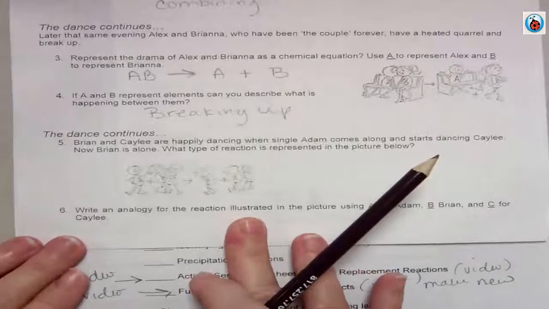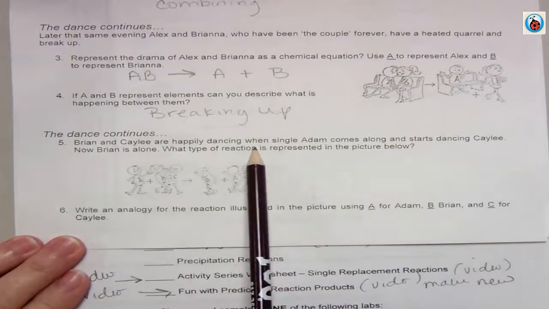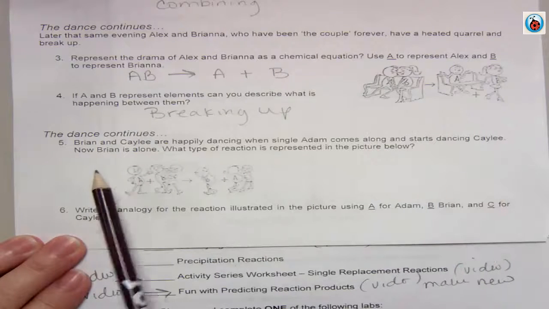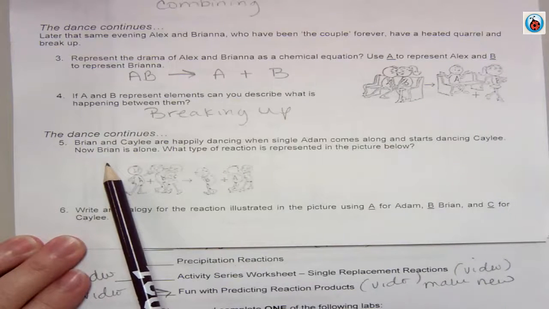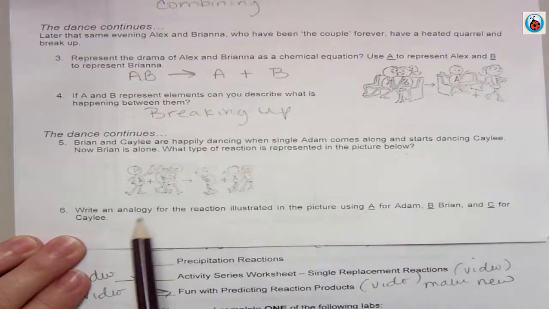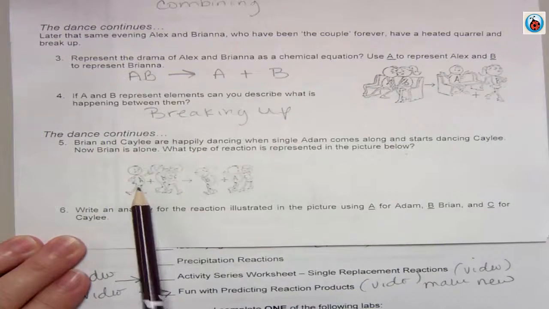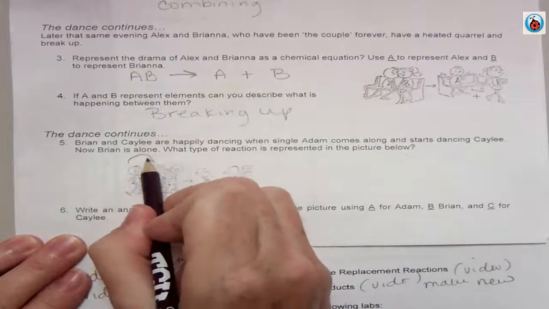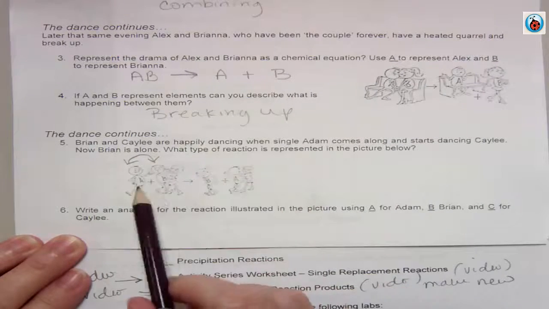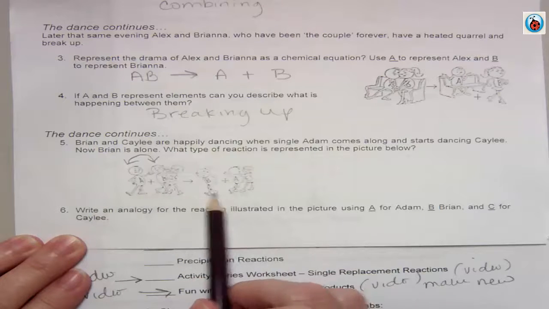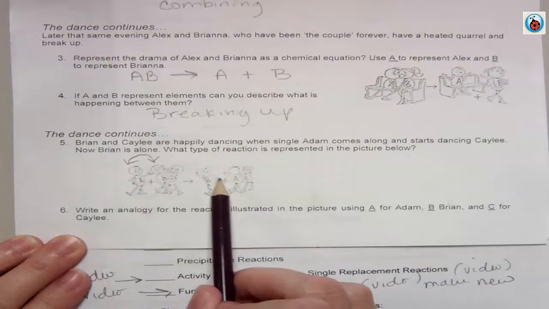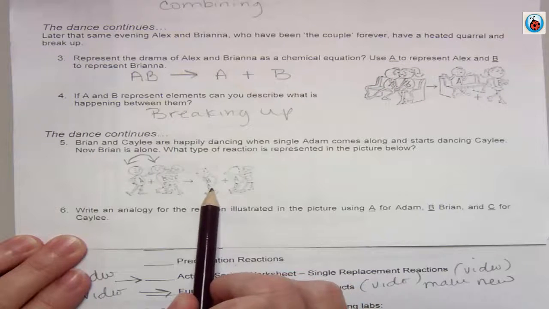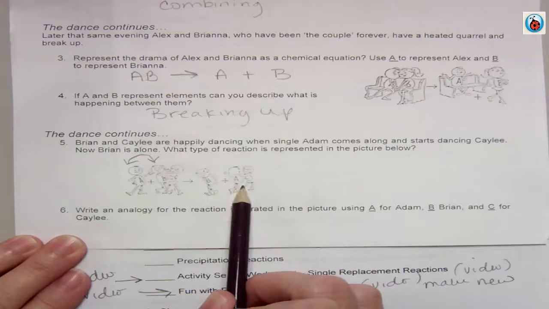All right, let's look at the next one. The dance continues. Brian and Kaylee are happily dancing when single Adam comes along and starts dancing with Kaylee. Now Brian is alone. What type of reaction is represented below? Single dude, happy couple. And what happens here? The cations switch places. Cation, remember, is your positive ion. So now we have a new single guy, new happy couple.